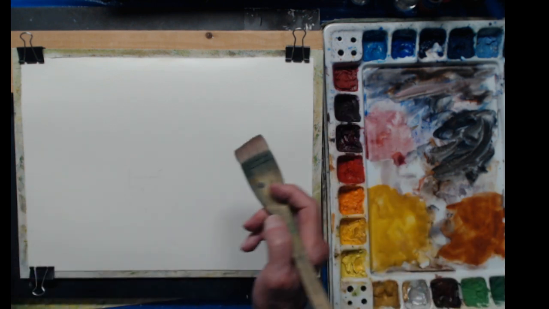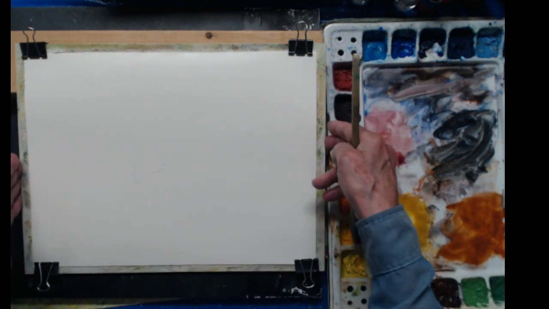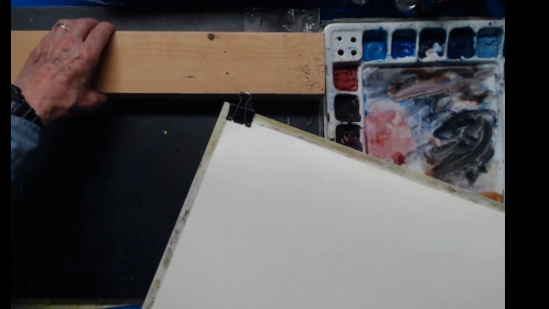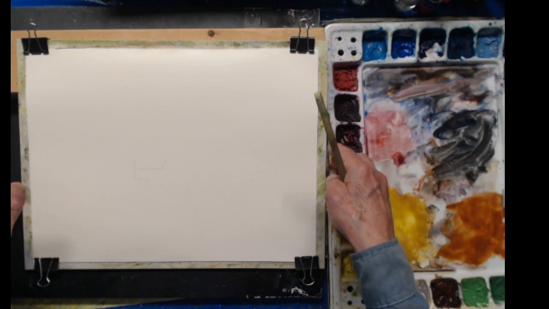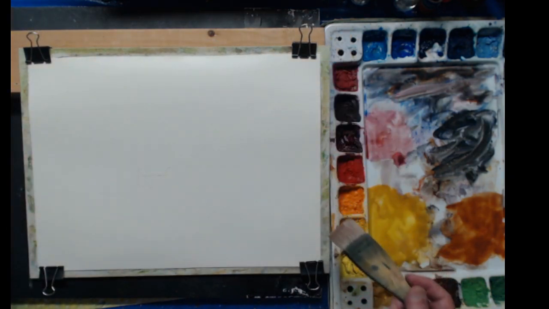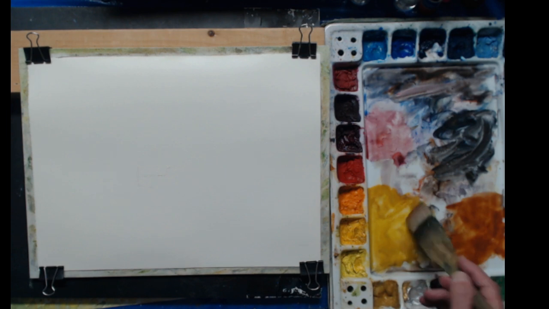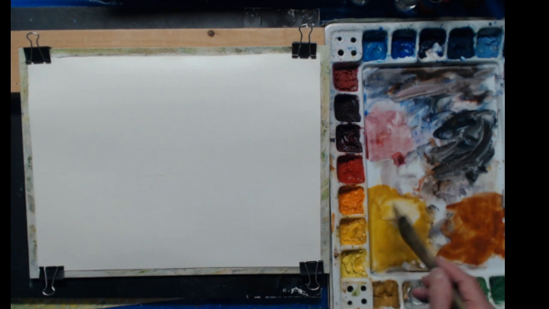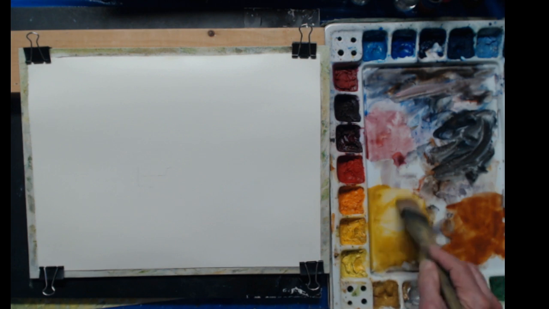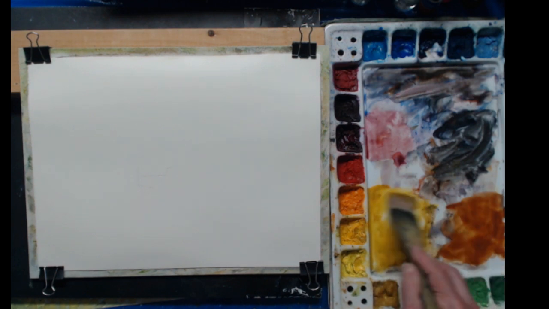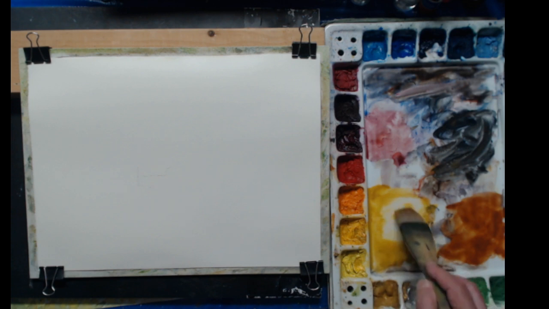Now I've got this tilted here a little bit. I've got a 2x4 here, and so I'm going to have the paper tilted so that the paints will run down a little bit. You know, a little gravity flow. Let the paint do its own thing. So I'm going to start out here with a little bit of yellow ochre and a little bit of lemon yellow mixed in to give me almost a sienna color. It'll be a light mix here.